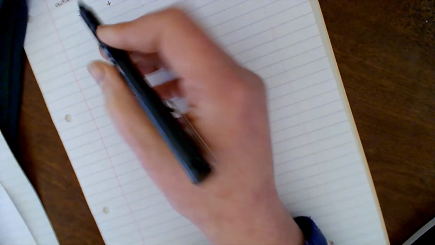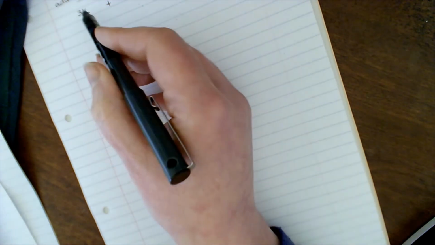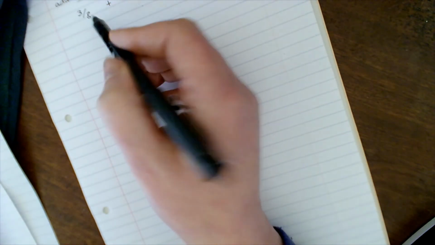So 3/8 plus 2/9, we can't add those together until we've got them into the same size of pieces. Remember, this means 3 slices of cake cut into 8. That means 2 slices of cake cut into 9ths. That's not going to be very easy to do.